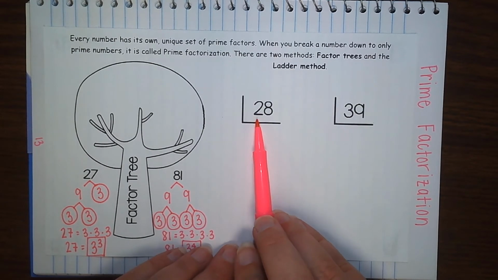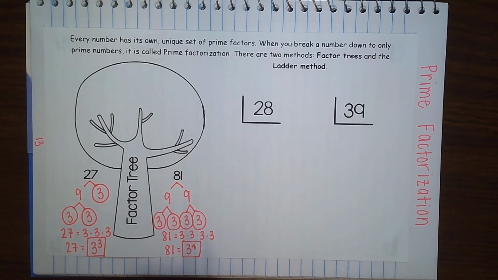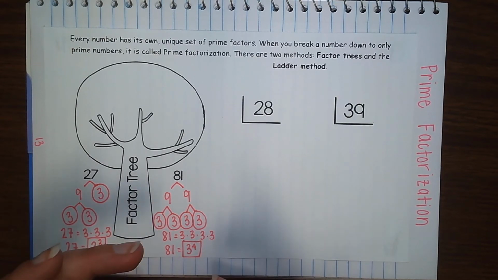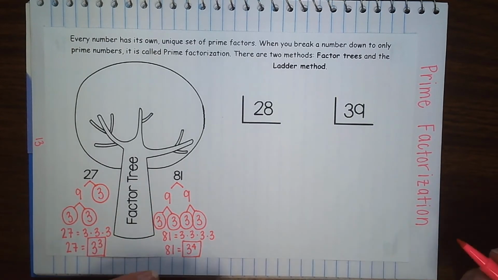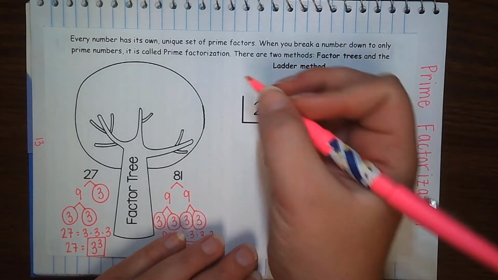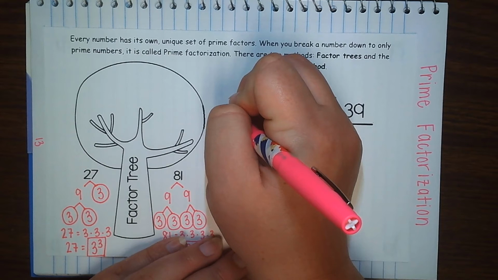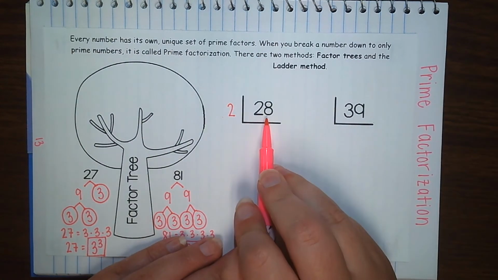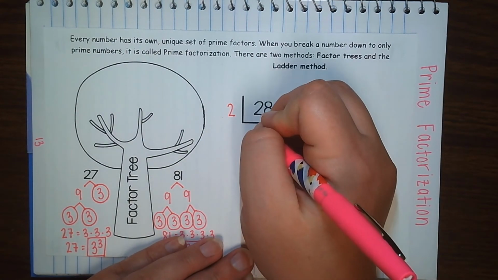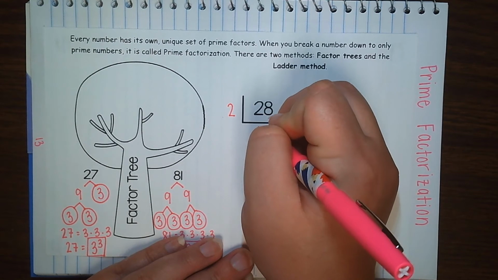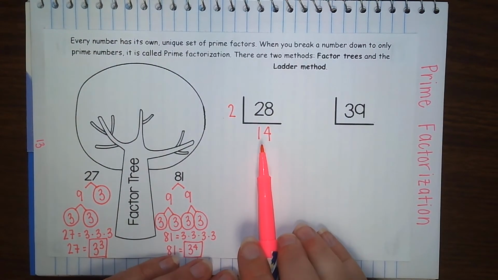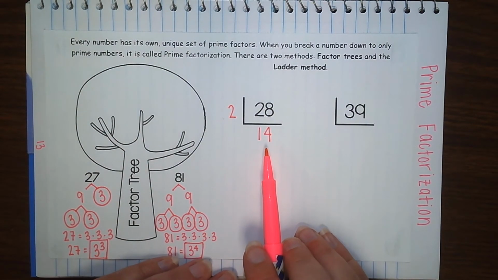So if I'm taking 28, I want to think about a prime number that I can pull out of 28. And I just start with our smallest prime, 2. Is 28 divisible by 2? Yes. So I put a 2 on the outside. 28 divided by 2 is 14. So if 14 is prime, we will stop right there.